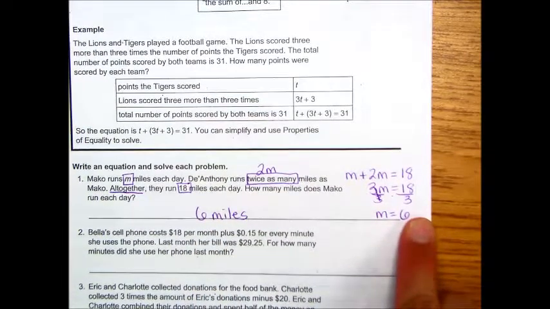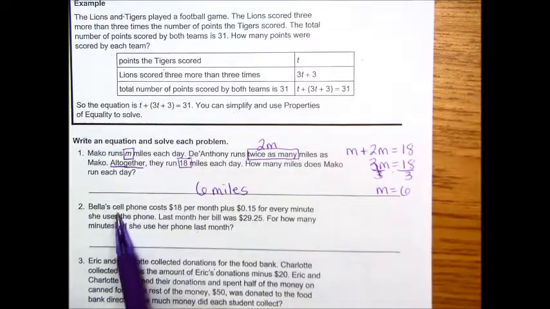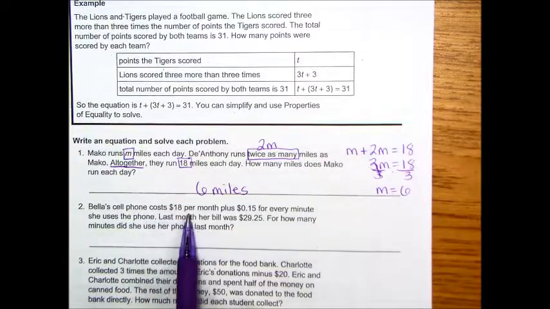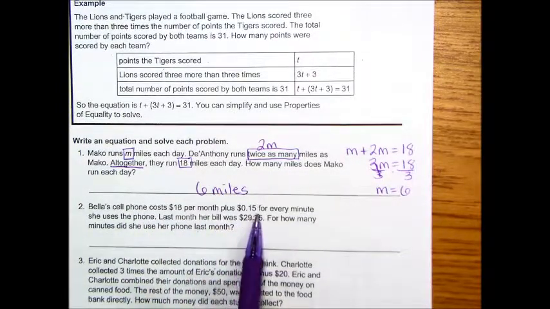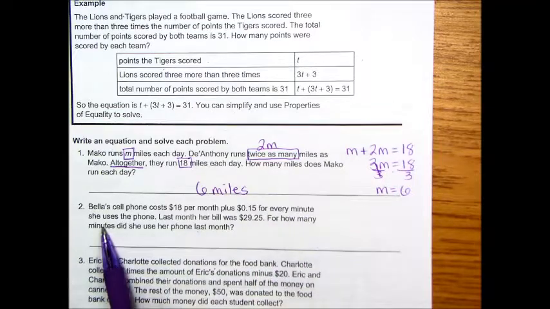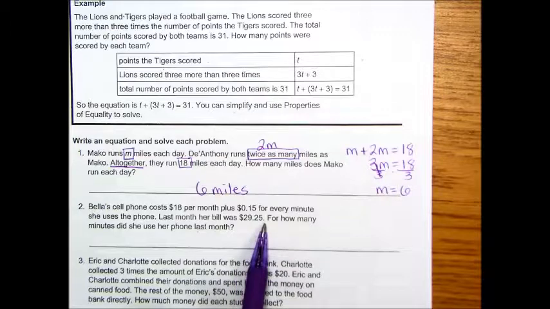Okay, so one more that's not too difficult. Bella's cell phone plan costs $18 per month plus 15 cents for every minute she uses the phone. Last month, her bill was $29.25. For how many minutes did she use her phone last month?